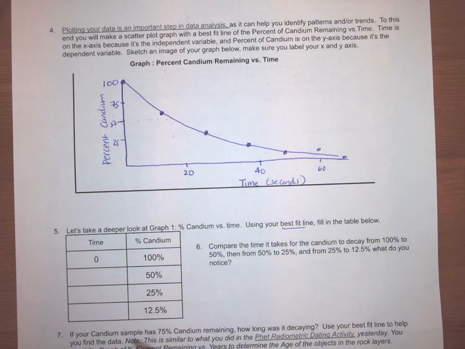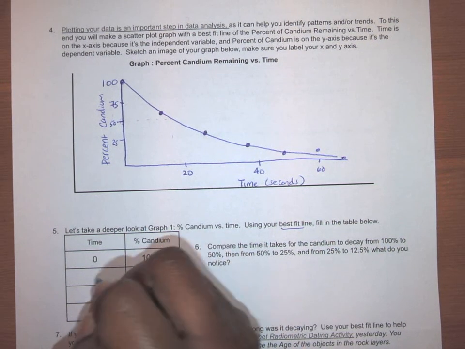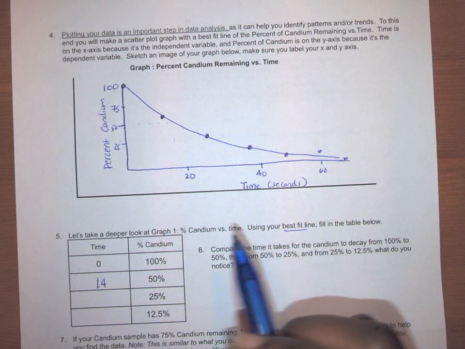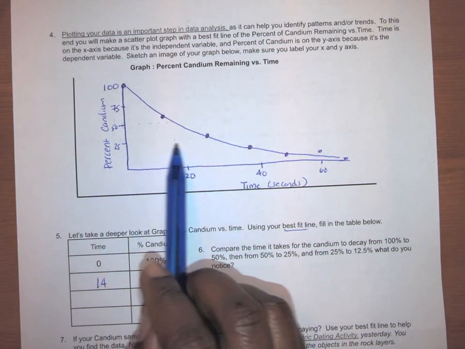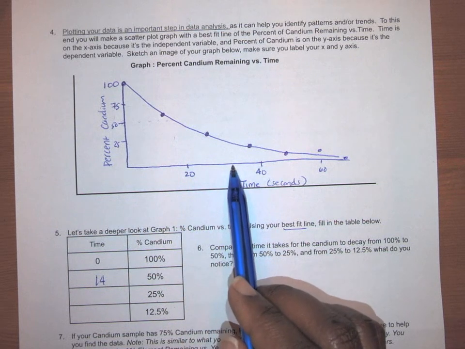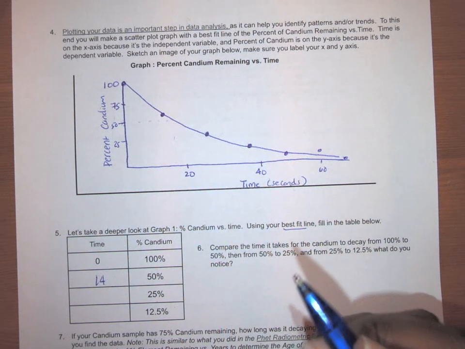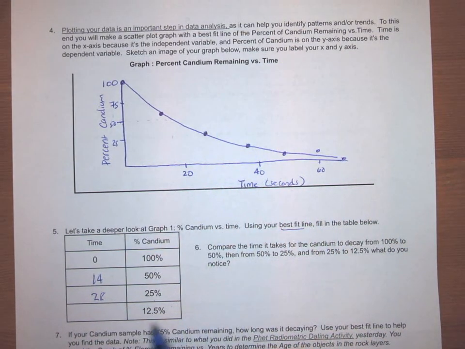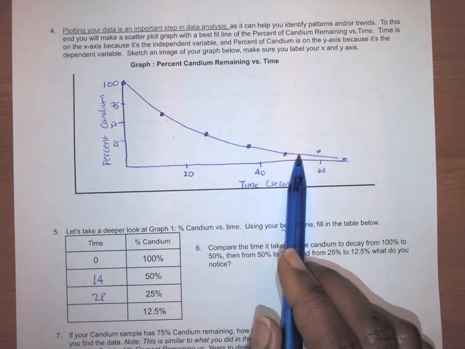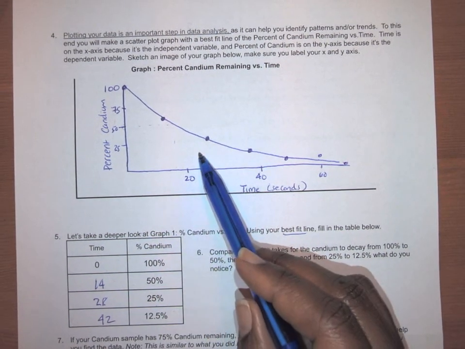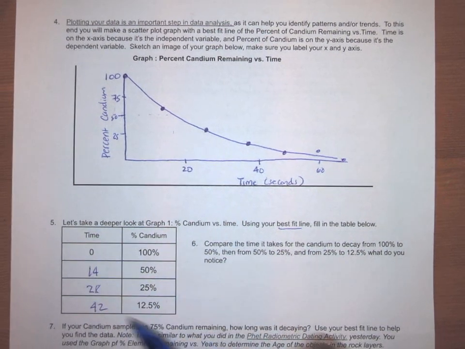Now if I do that in Google Sheets, the value that I get here is 14 seconds. Remember, this is time in seconds, by the way, so 14 seconds. I would do the same thing for 25. I'll go over at the 25%. We're just analyzing our data. And then I go down, and in Google Sheets, that's 28. So again, you're going to use your Google Sheets. Don't use this because it'll be a little confusing. When I do it for 12.5, I get a value of 42. So you're using the table in Google Sheets to get this data.